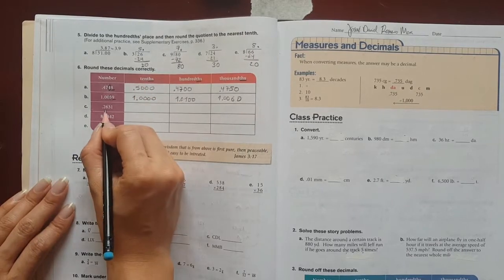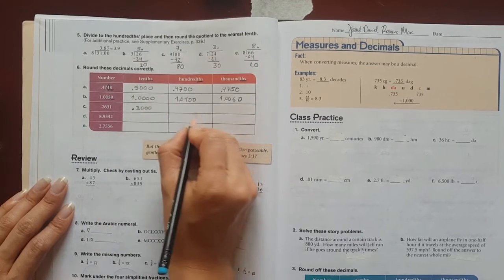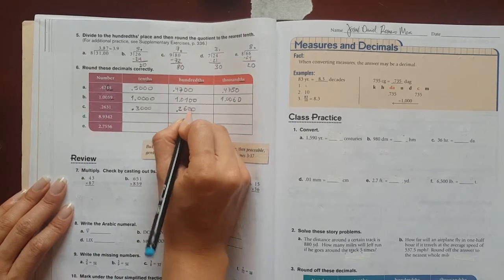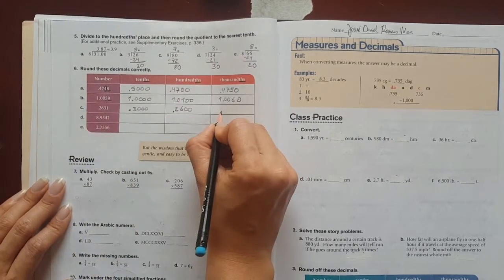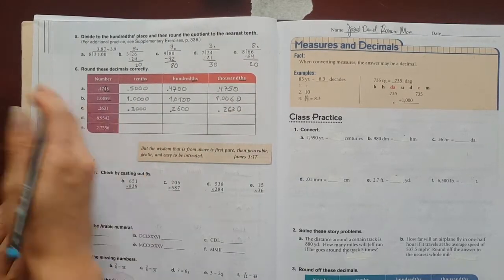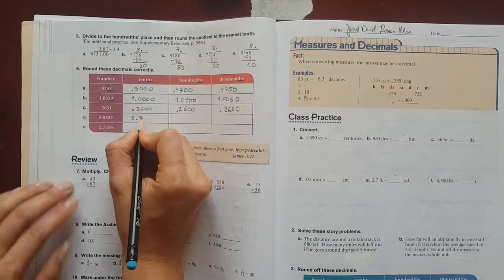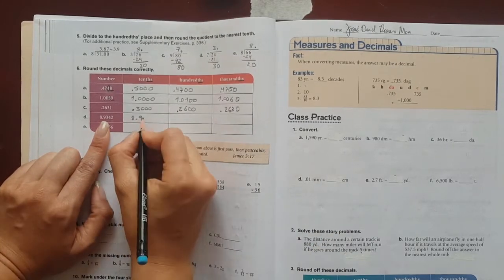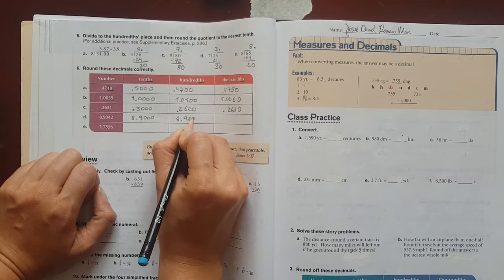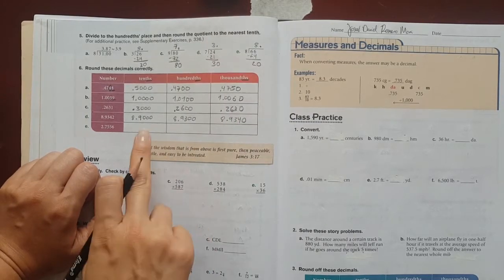Yes? Mentally, let's do it. Rounding off to tenths. Point. Yes, 3000. Here, 0.2600. Good job. Next, 0.263 and 0. Right? Very good. Next one. 8.9. This 9 stays equal. 000. 8.93. 8.9340.